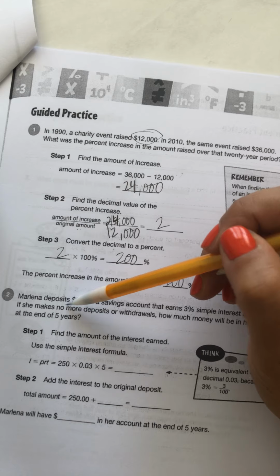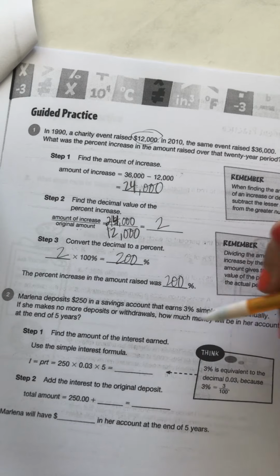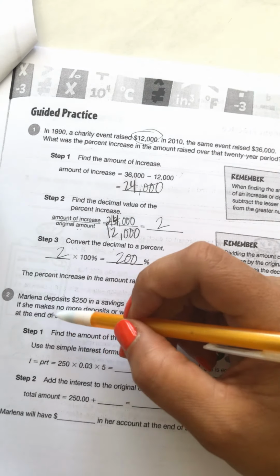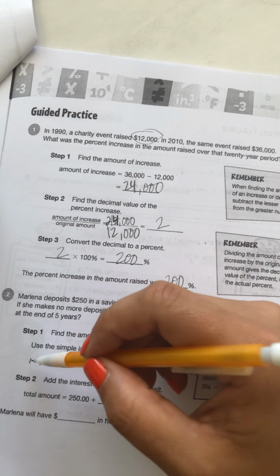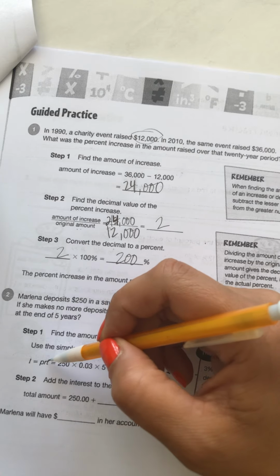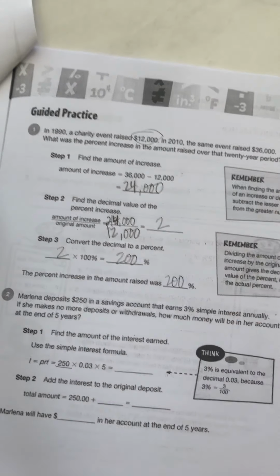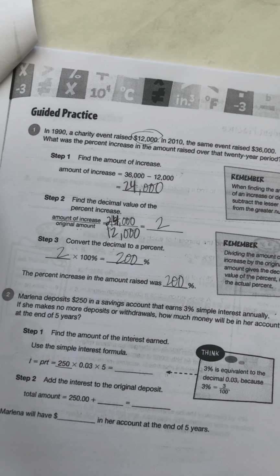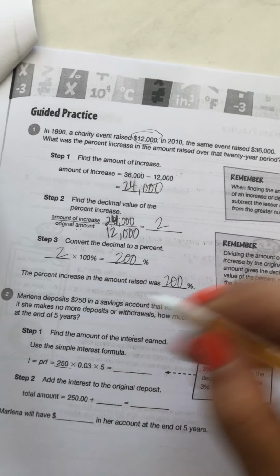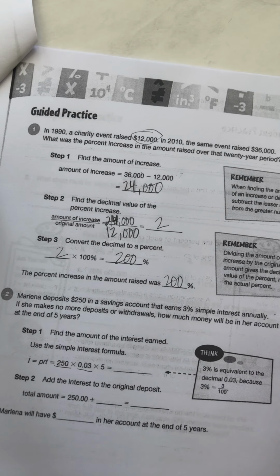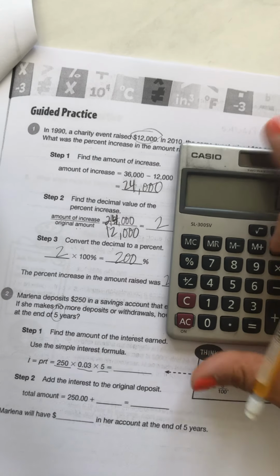So if she makes no more deposits or withdrawals, deposit is when you put money in, withdrawal is when you take money out, how much money will be in her account at the end of 5 years? So you find the amount of interest earned. Use a simple interest formula. Interest equals principal times rate times time. Here's my principal, the original amount I placed in or borrowed. In this case, I deposited $250. The interest is 3%, written as a decimal is 0.03, and the time was 5 years. So I'm going to go ahead and do that on my calculator.